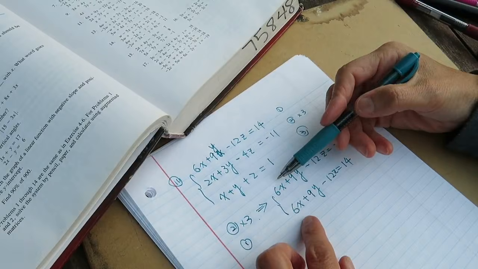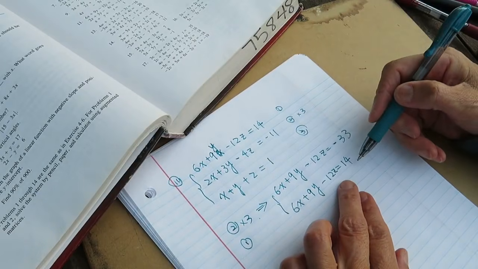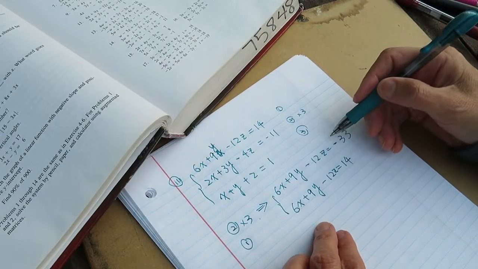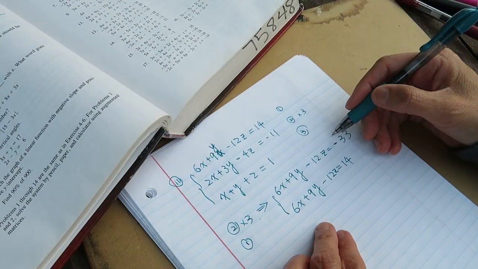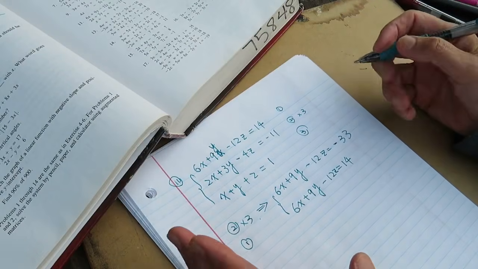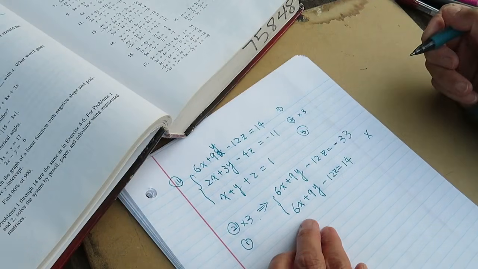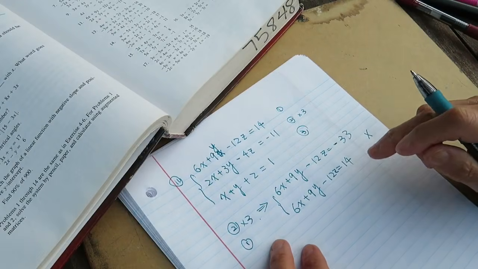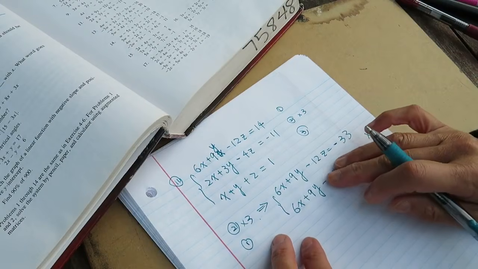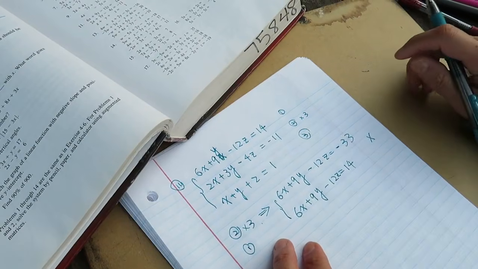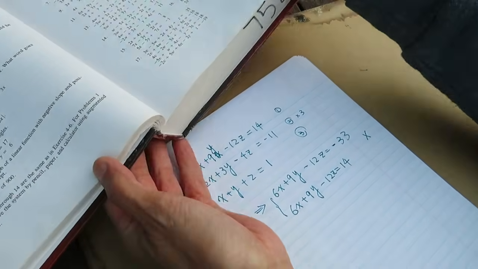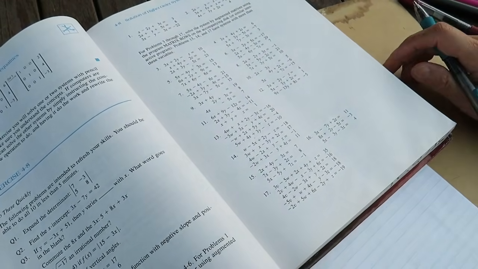What we can do, the first one minus the second one, you get on the left side 0. 0 equals negative 47. No, it does not work. There is something wrong with this problem. So this problem does not have a solution. They are cheating us. They are playing around with us. Okay? So number 11 does not have a solution.